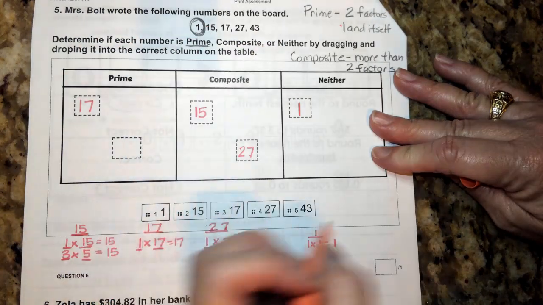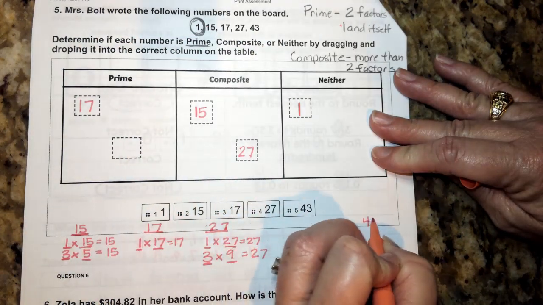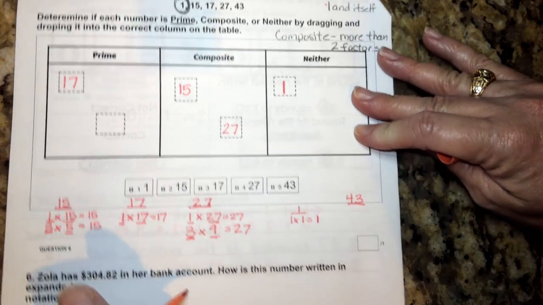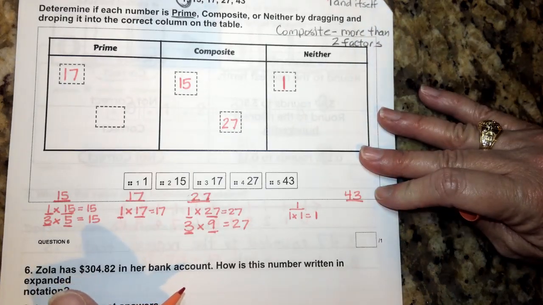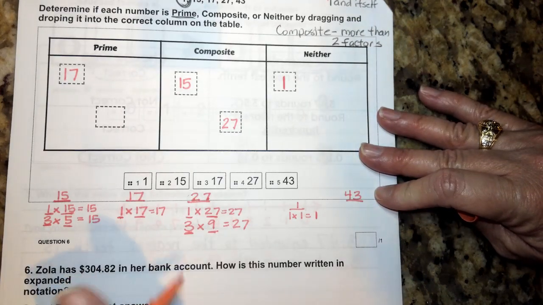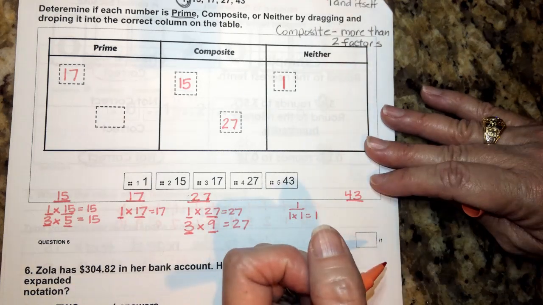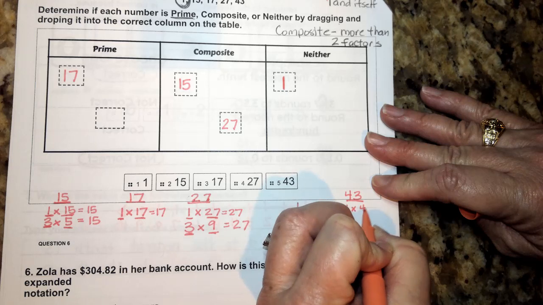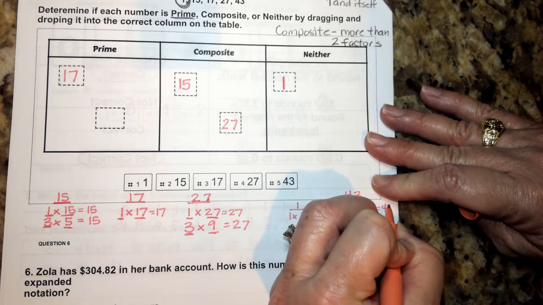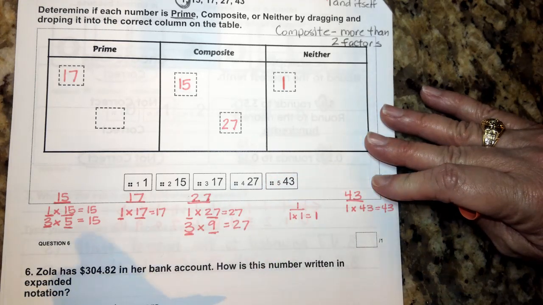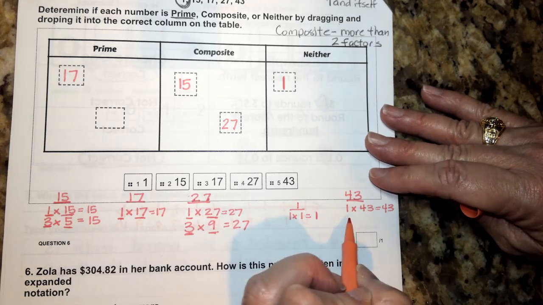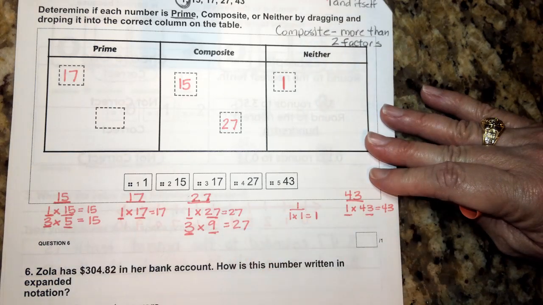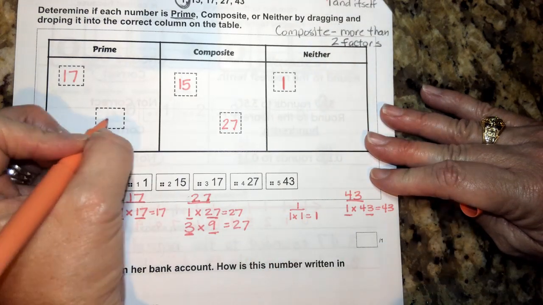The next number that we're looking at is the number 43. The number 43 is also odd, so 2 is not a factor. And I know 1 times 43 will give me 43. But when I think about any other factors, there are none. So that's 2 factors, which means the number 43 is prime.